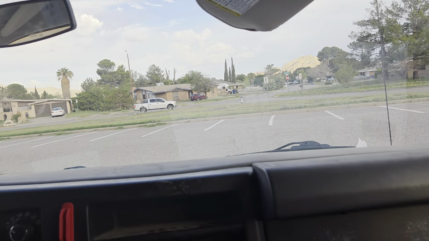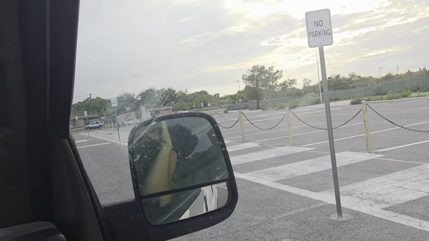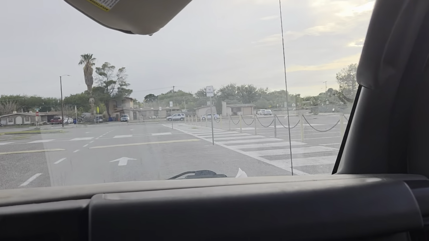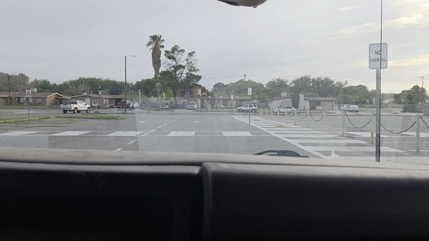Keep tight. Keep it tight. I just don't want to hit that pole. Yeah, don't hit the pole. But I still need to straighten out. Keep it straight. Good job.